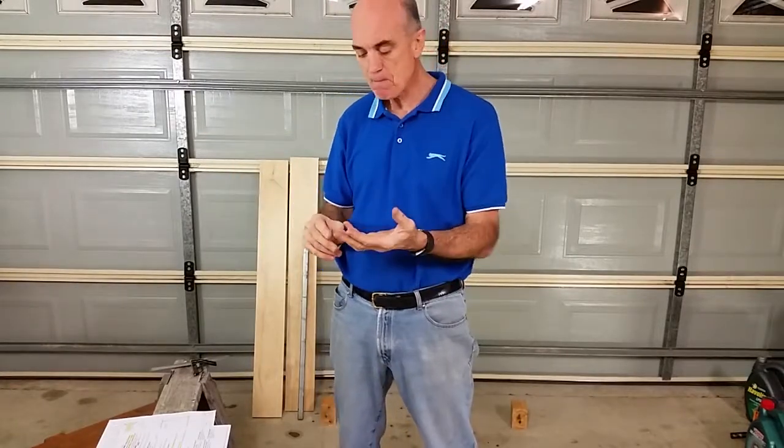Other things that we'll be looking at is a trolley jack. What are some of the engineering principles we can see in there to make it strong, or to increase its strength so that it functions properly?